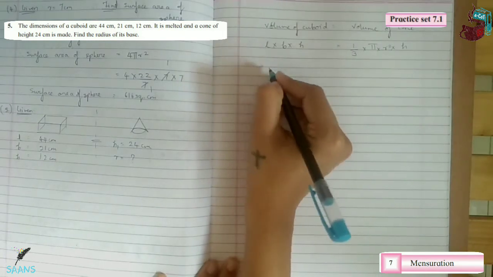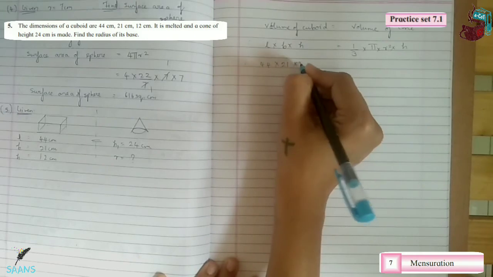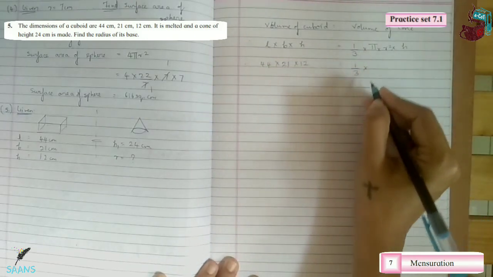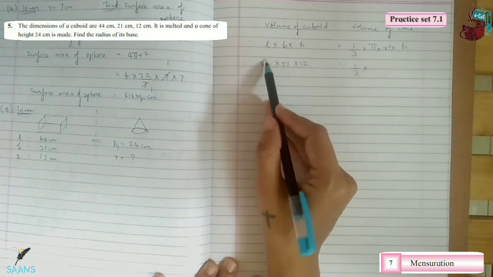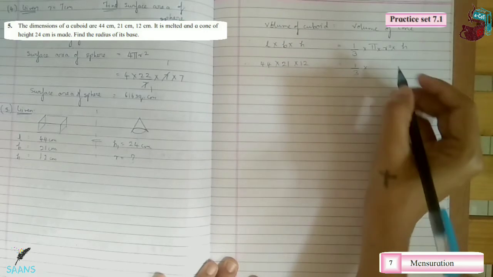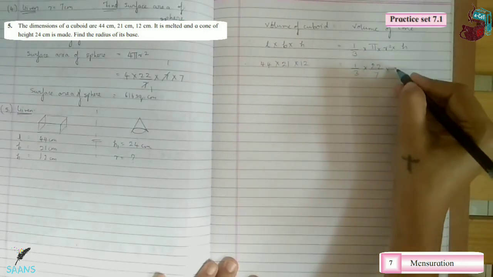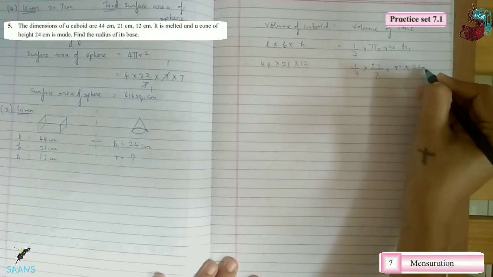Therefore, 44 into 21 into 12 is equal to 1/3 pi. Now you can see there are multiples of 7 and 11 present, so 22/7 into r square, keeping r square as it is because we do not know it, and h is given as 24.